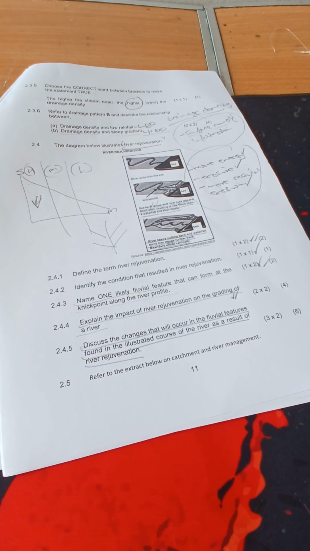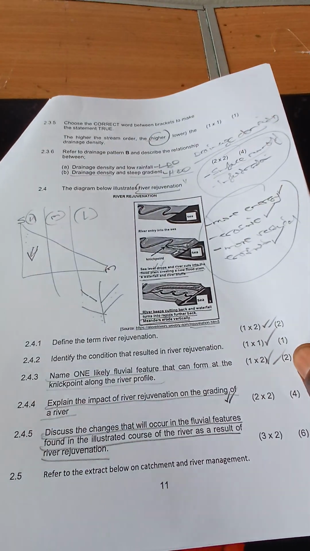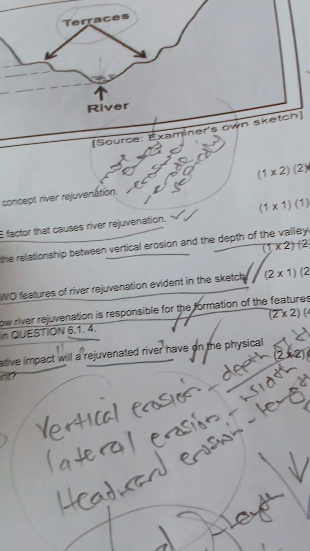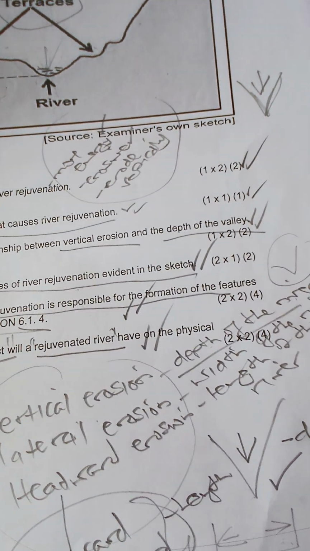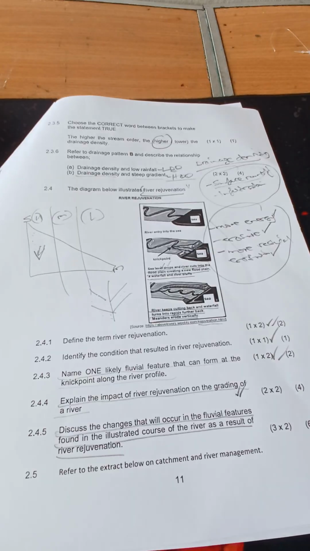I think I've done justice, based on what I have explained, as far as this question is concerned. Please go through this question. You can also revisit the question for the spring camp for Madibeng. I also covered river rejuvenation there so that you can have a better understanding of what this concept is all about.